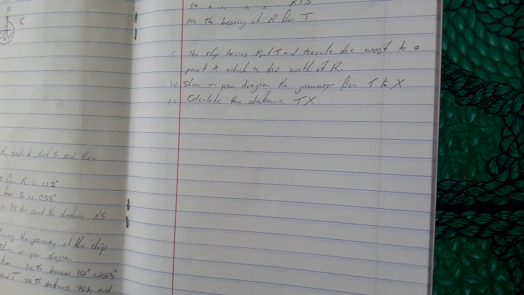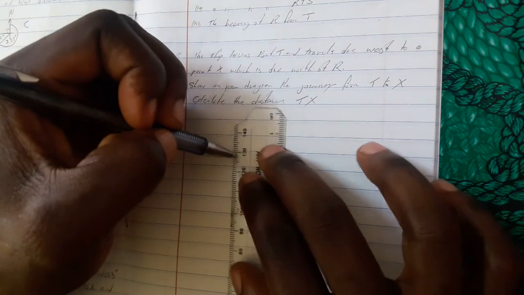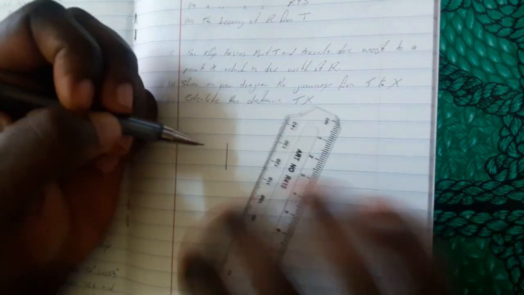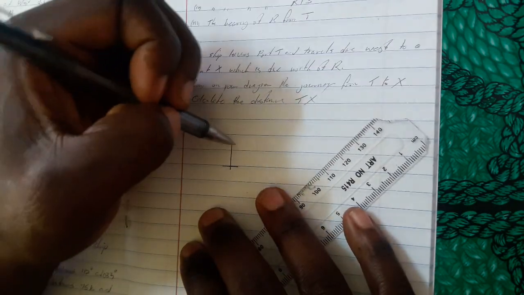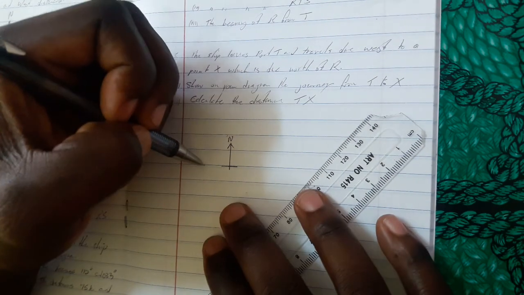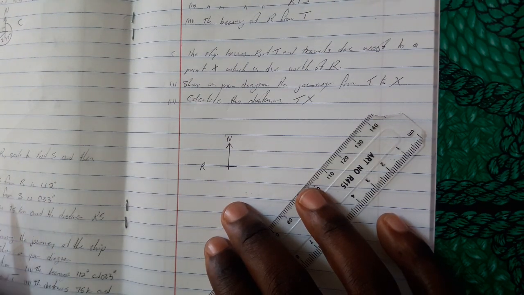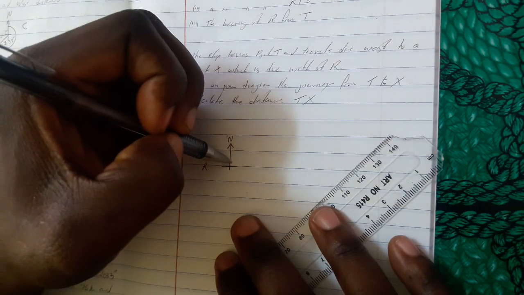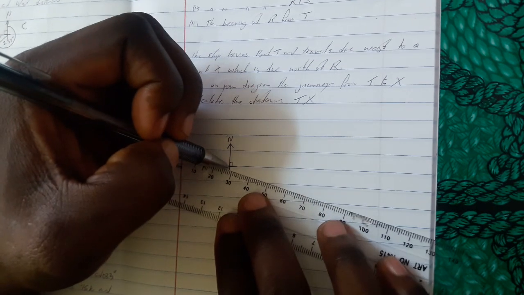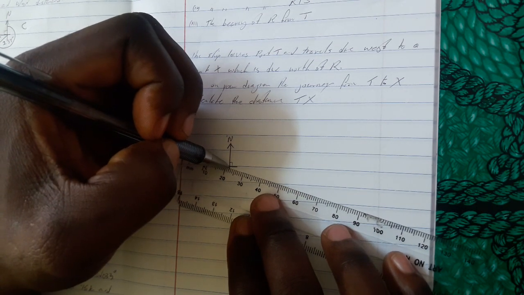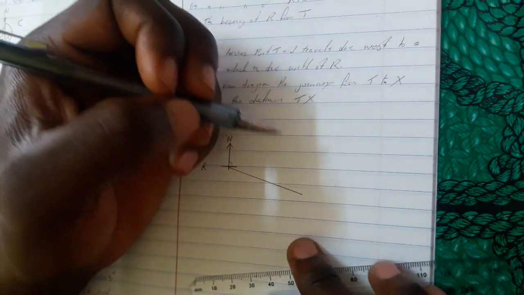The ship leaves port R and sails to port S. So it starts from R. Anywhere I'm going to start from, I put my north. This is R. Sails to S. The bearing of S from R is 112. This is 90, so it's more than 90. And 22 plus the 90 will give you the 112. So it's less than 135. So it's somewhere here. Sails to S. This is S.